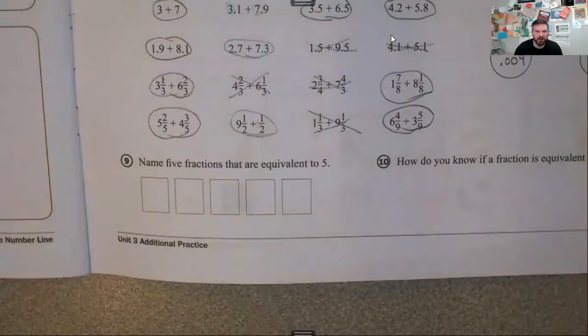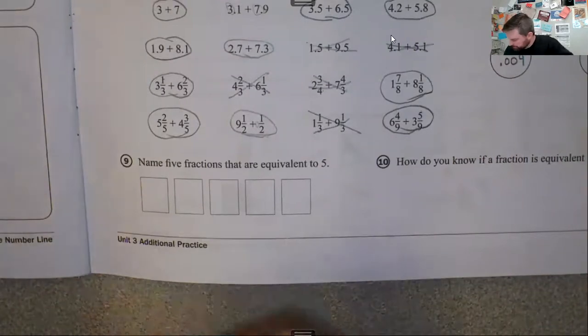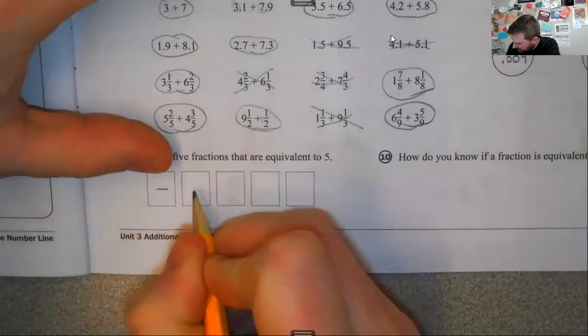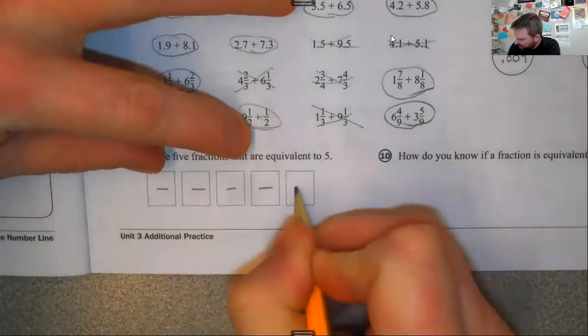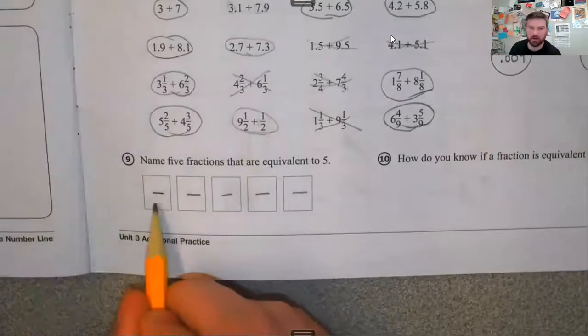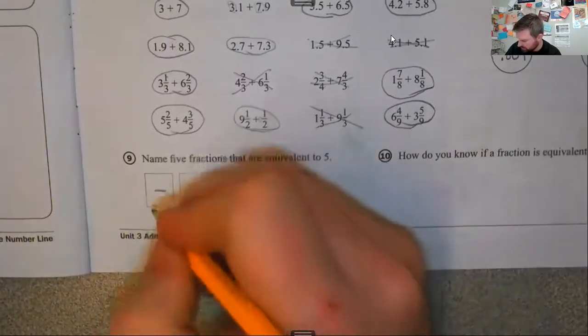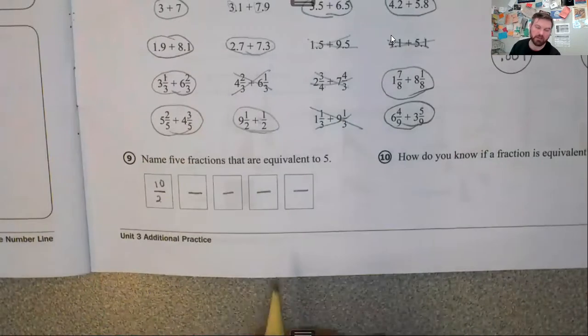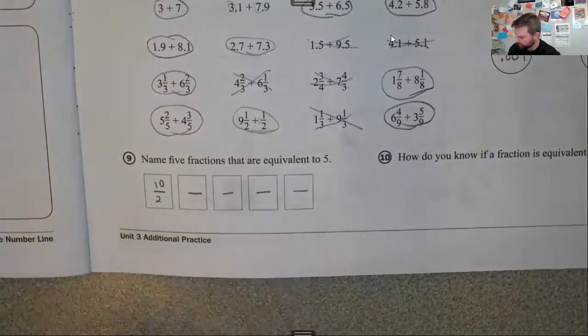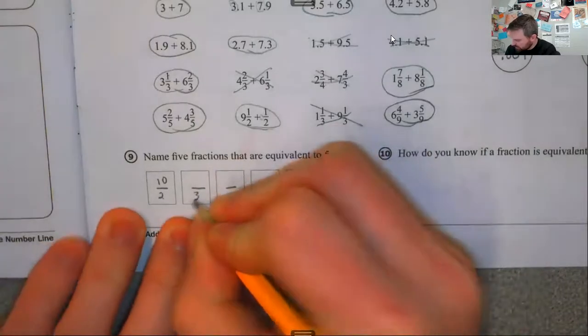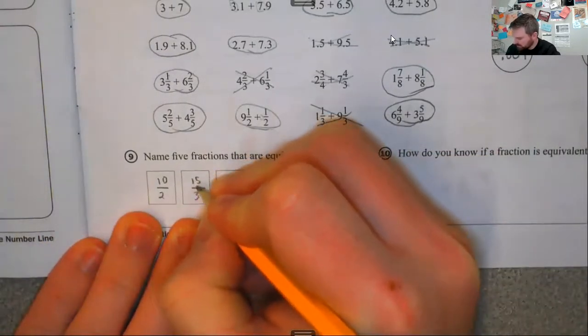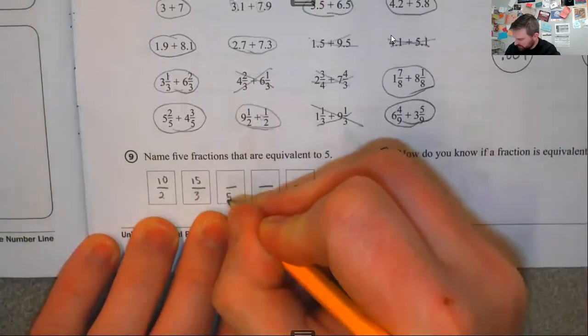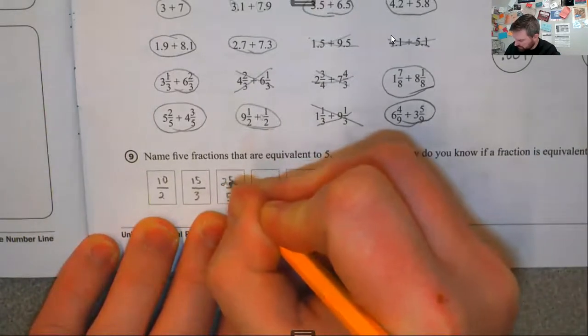Okay, number 9, name 5 fractions that are equivalent to 5. Now remember, to get these, all you got to do is take 5. Your top number should equal the bottom times 5. So let's say we want 2 in the bottom. Well, 2 times 5 is 10, so 10 needs to be in the top. So 10 divided by 2 is 5. If we put 3, 3 times 5 is 15, so 15 is on top. If we want 5, 5 times 5 is 25 goes in the top.